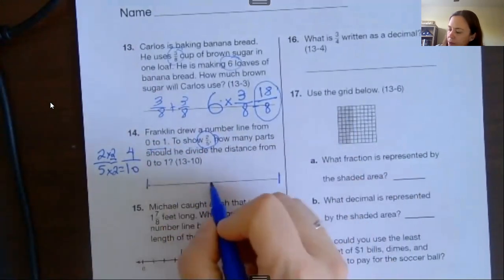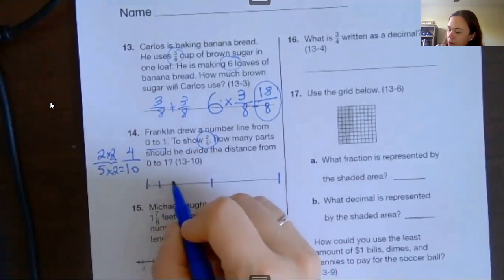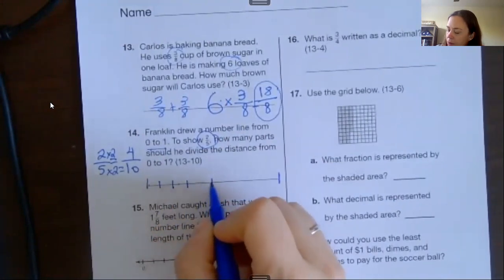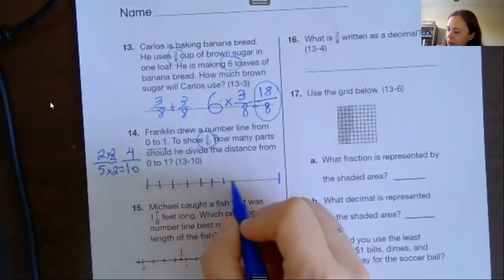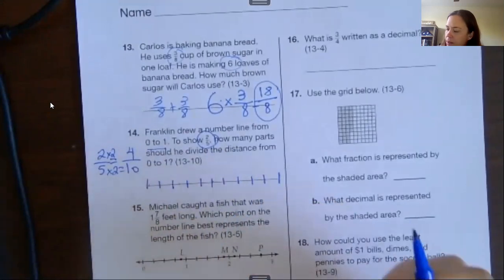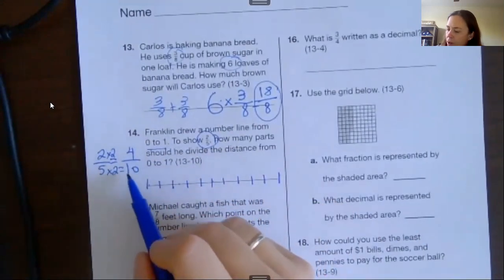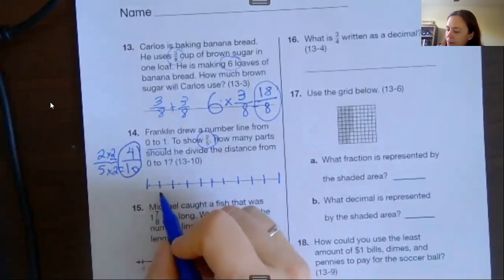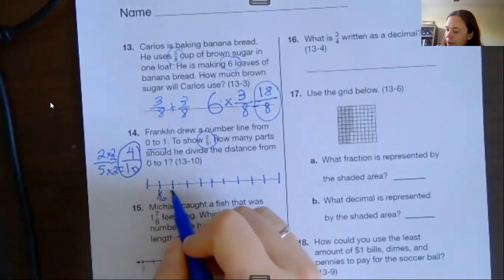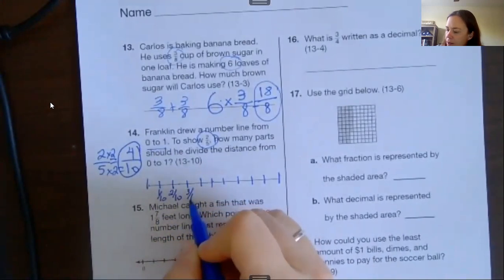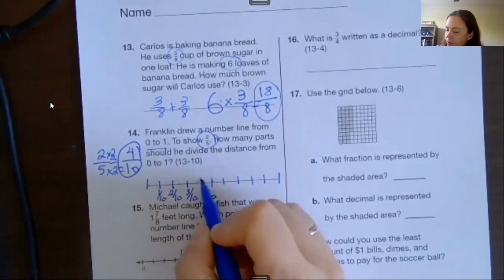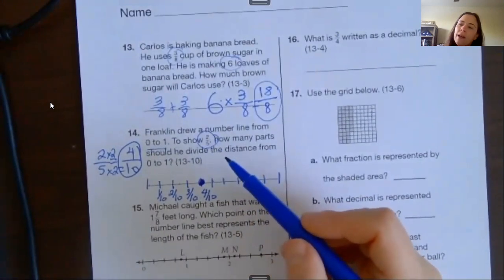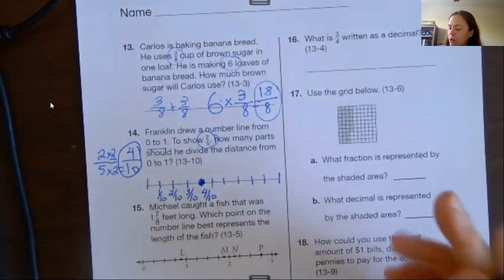So I would divide this up into tenths. 1, 2, 3, 4, 5, 6, 7, 8, 9, 10. So 4 tenths, because this is much easier to work with, would be at 1 tenth, 2 tenths, 3 tenths, 4 tenths. So just remember, whenever you see a 5, you want to make it have a 10 or 100 on the bottom so it's easier to work with.